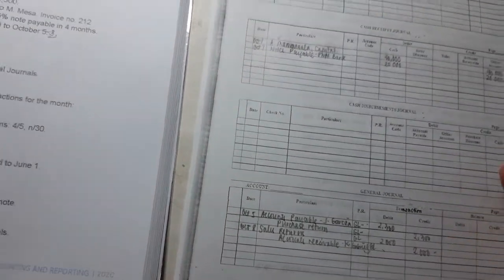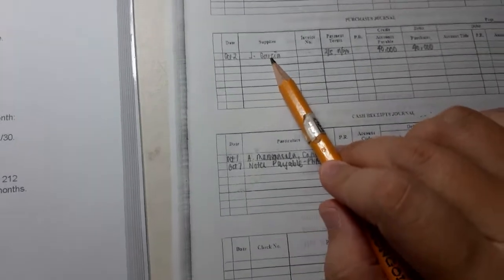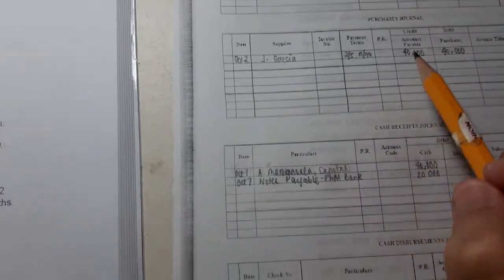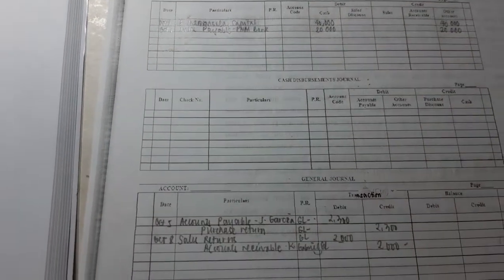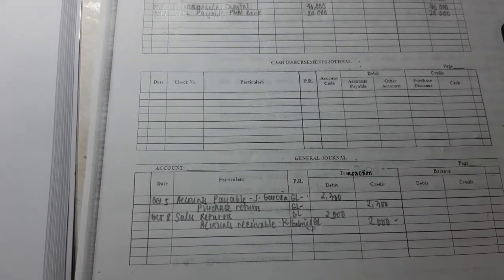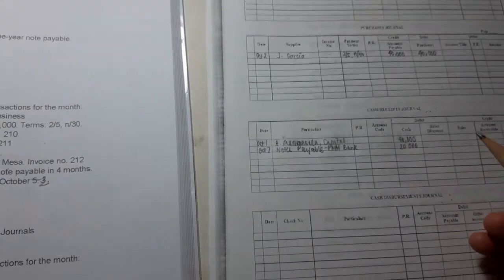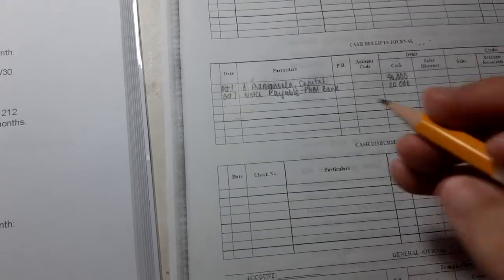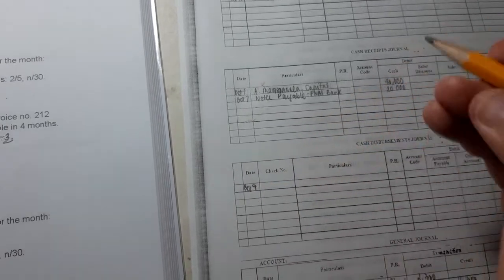Okay. Then, you have October 9, pay the amount owed on October 2. So, trace this. How much is the debt here? This is 40,000. But remember, we returned 2,300. So, what is the balance now? So, you have 40,000 minus 2,300. That's 37,700. Okay? So, we will pay. So, where do we record the payment? In the cash disbursements. So, the date is October 9.